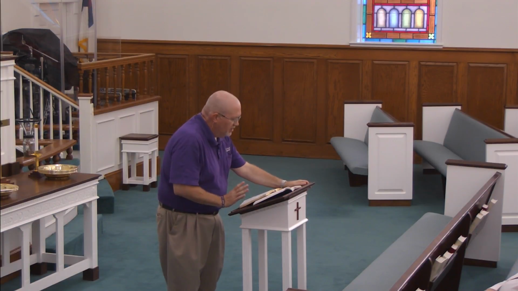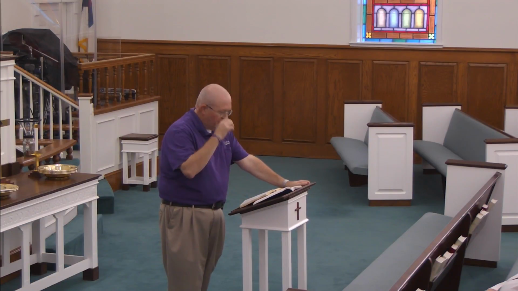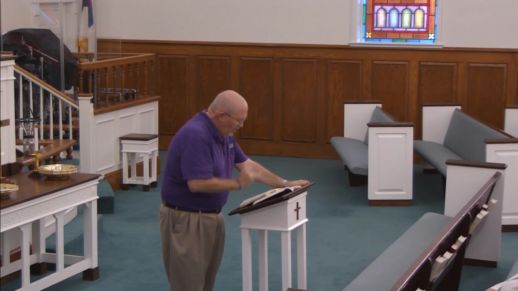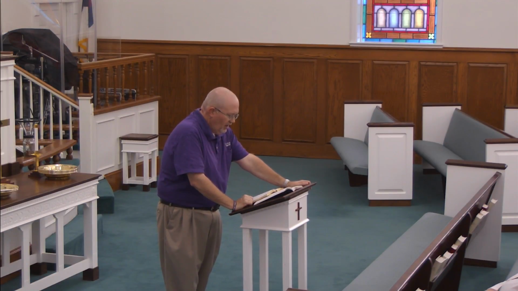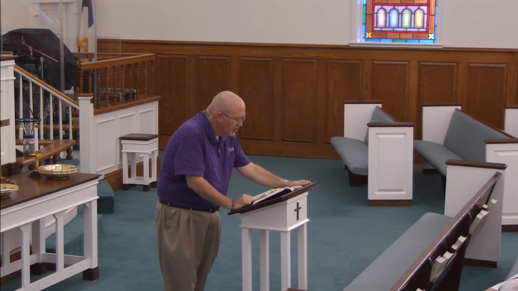We know that morale, effectiveness, and unity are key issues for the life of a church. So structure has to be evaluated in light of whether it promotes morale, effectiveness, and unity.